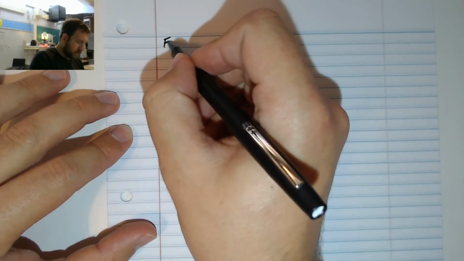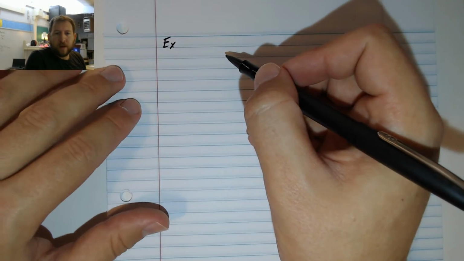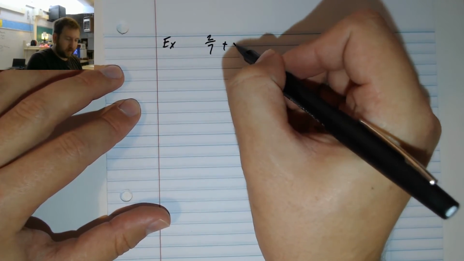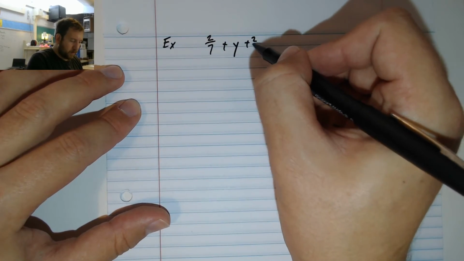So let's take a look at an example of this. We're going to simplify the following expression. Check out my placement. Example 1. Our expression looks like this: 2/7 plus y plus 2/7.